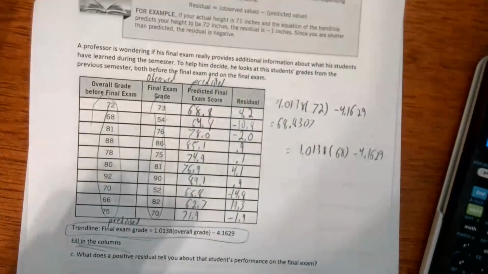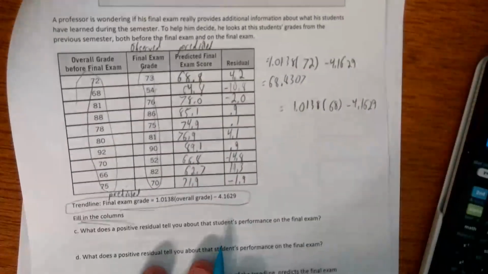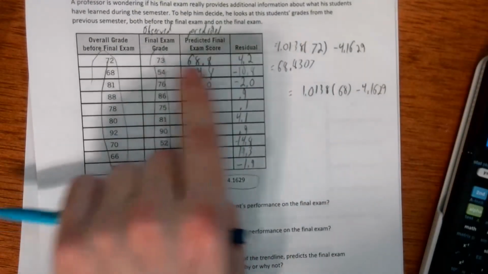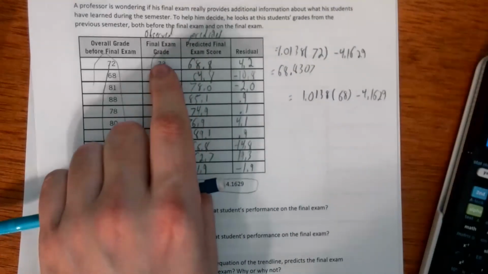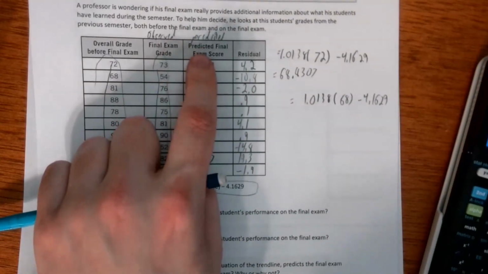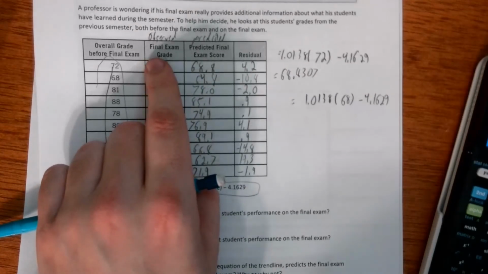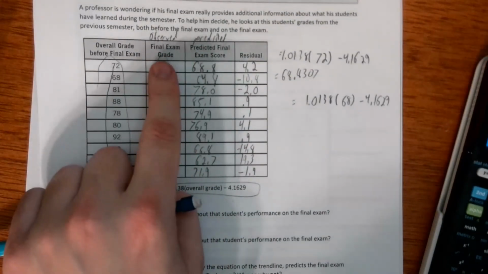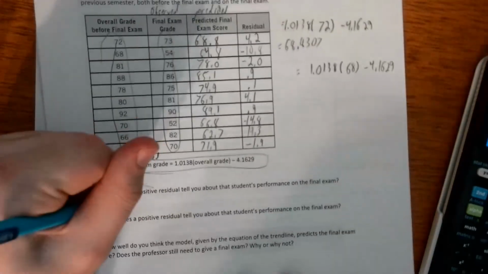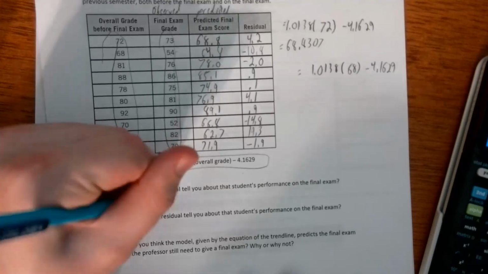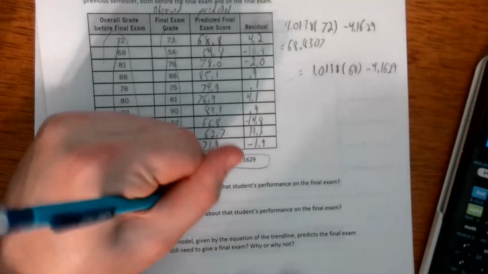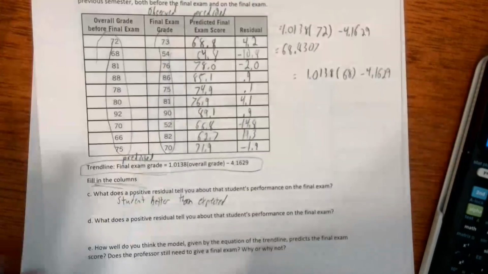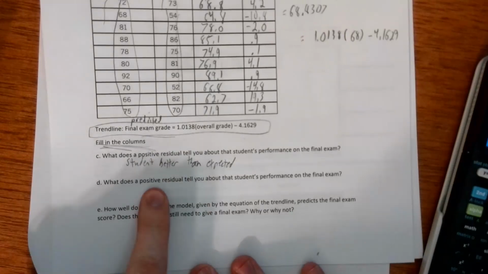Okay, so if we look at this, if we have a positive residual, so like this very first example, if we have a positive residual, what does that mean? Well, that just means that they got a better observed score than what was predicted, right? So they just got a better final exam score than what was predicted. So another way to say that is the student did better than expected. So a positive residual, the student did better than expected. And I did a little typo here, so this should be a negative rather than positive on part D.